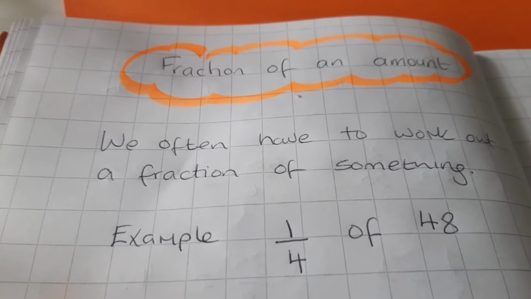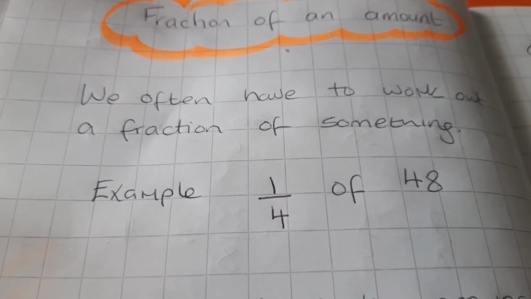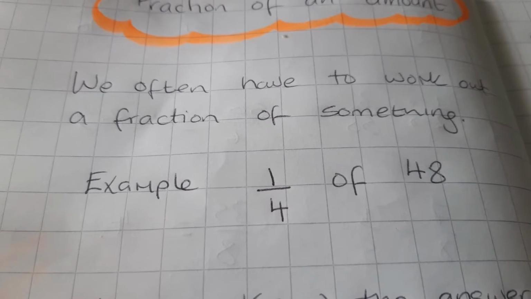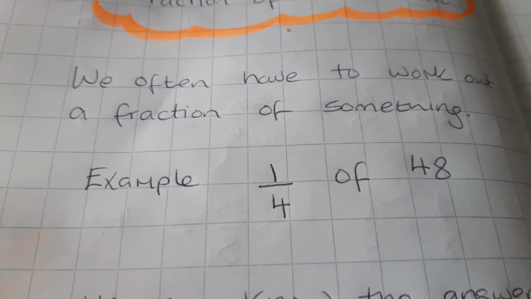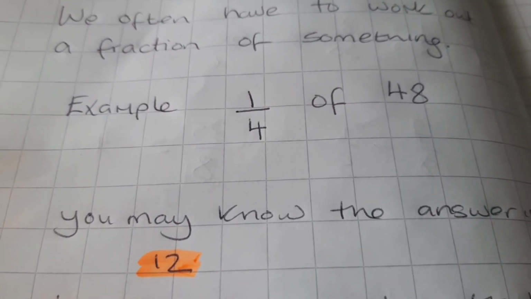Today we're going to look at fraction of an amount. So this is something we often have to work out. You often have to work out a fraction of something. For example, you might be asked, what is a quarter of 48? Now you might already know that that answer is 12.